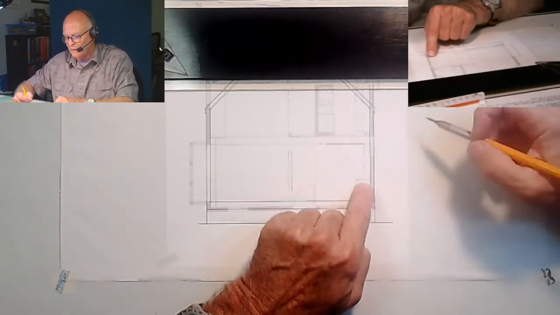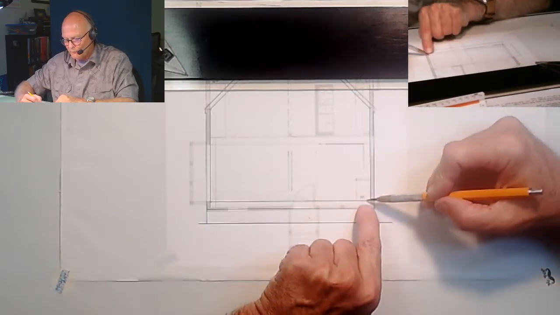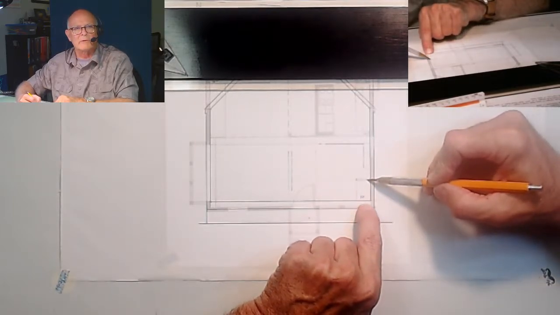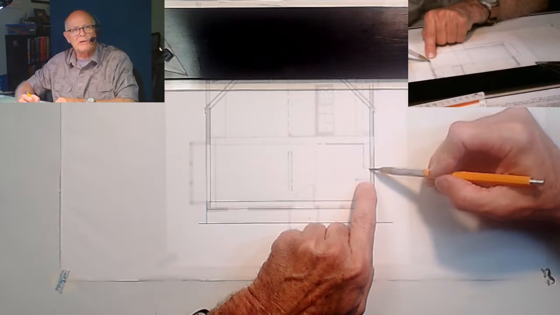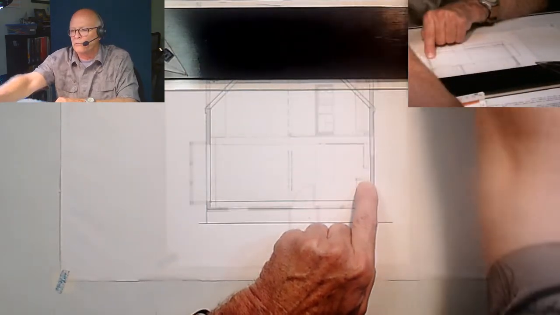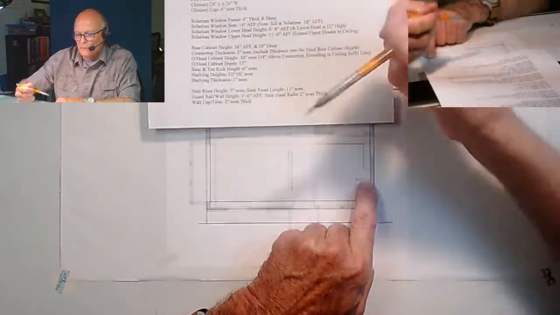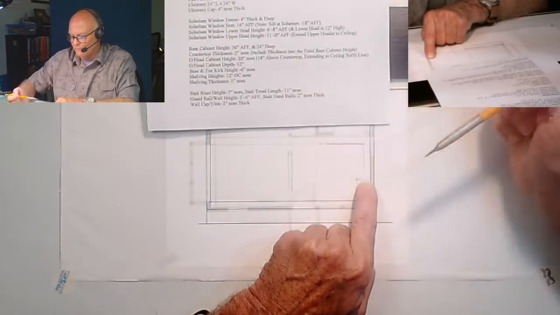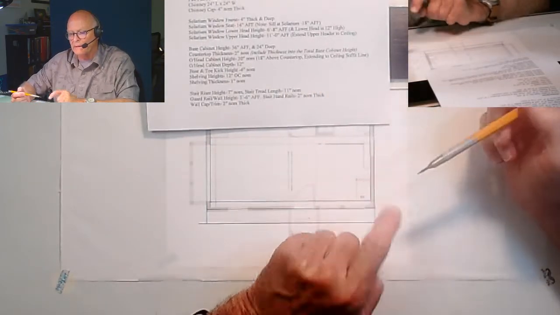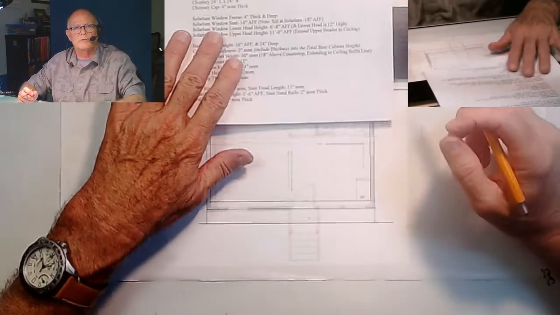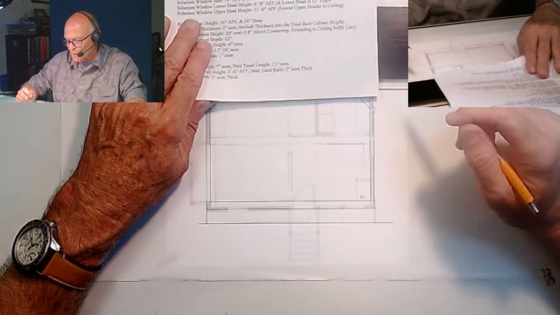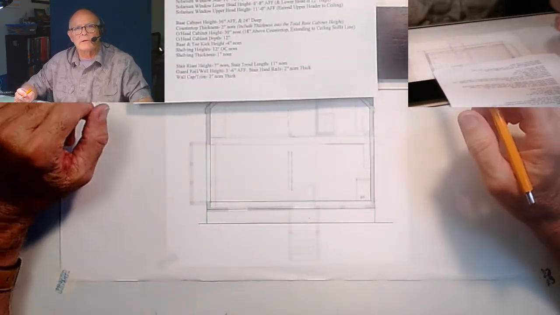That's the ceiling line. So our cabinetry went from the base cabinet. We got that in the very first piece. Then we went up 18 inches per the instructions here. So per the instructions, 18 above countertop and extends to the ceiling or the soffit line. We'll talk about that a little bit later also. Okay, that's the cross section of the cabinetry.